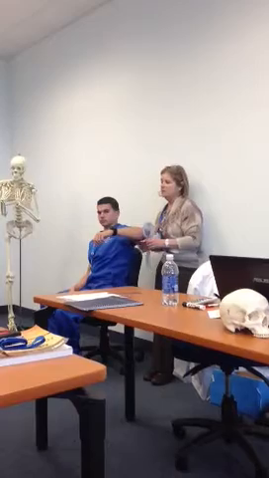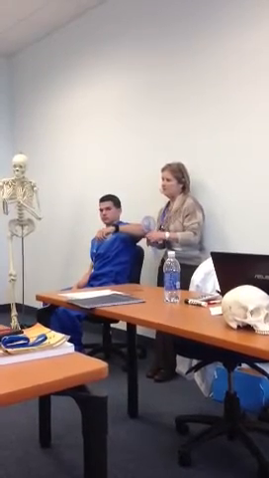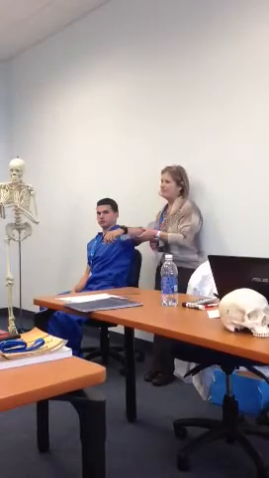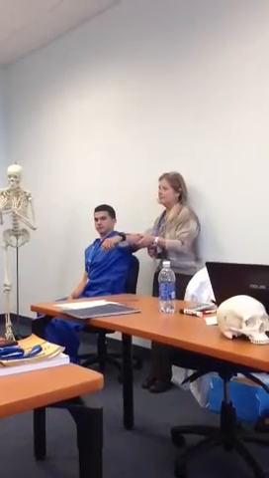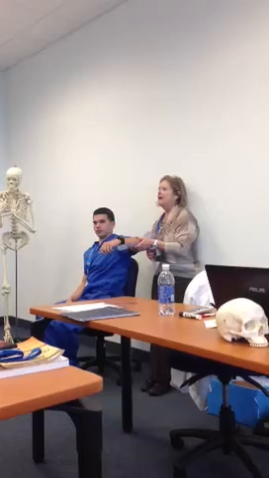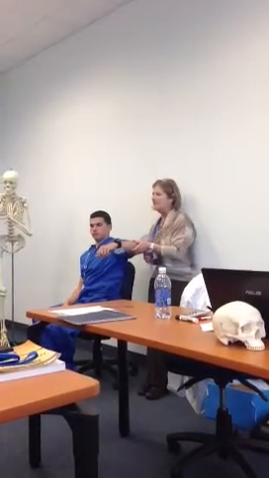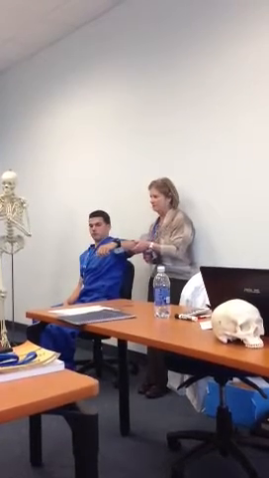So, what do I do? I go to 90 degrees, but now my plane is going to change. Where is the plane now? Sagittal and frontal. And frontal axis. You see the difference in this particular motion.